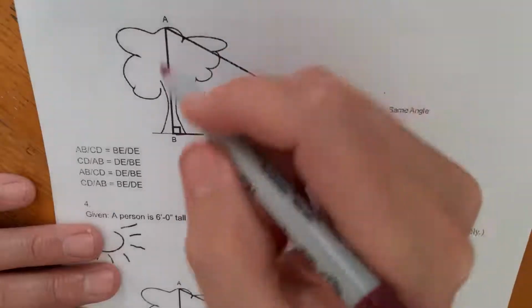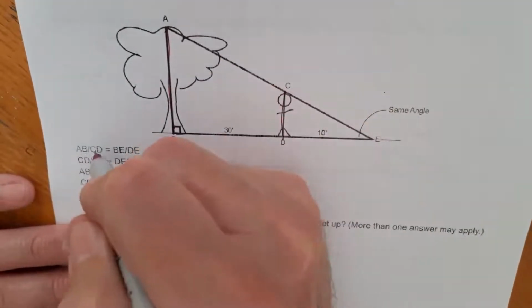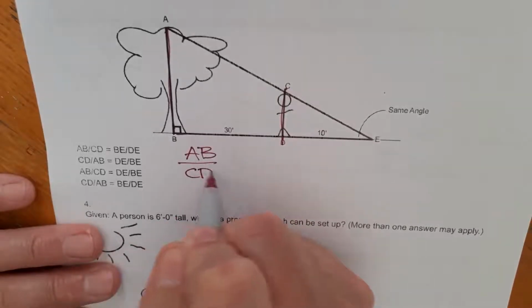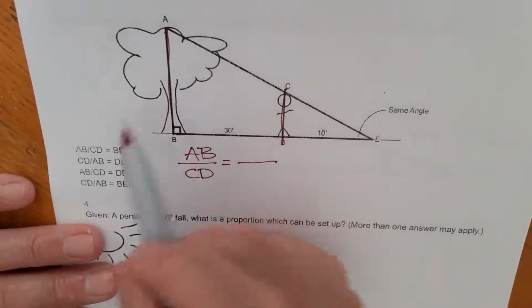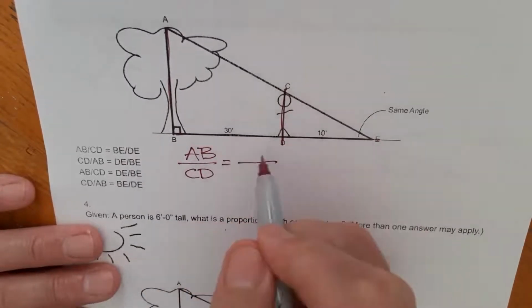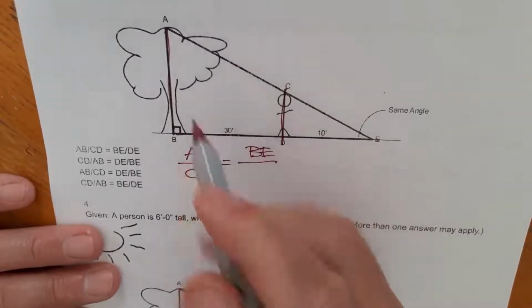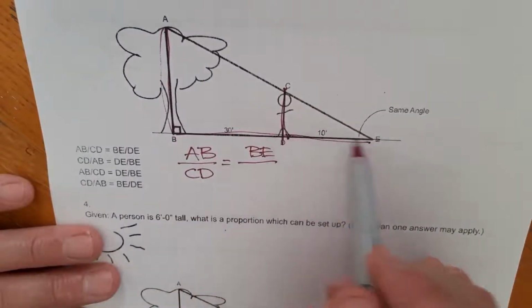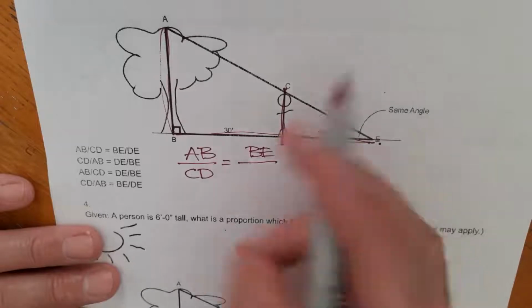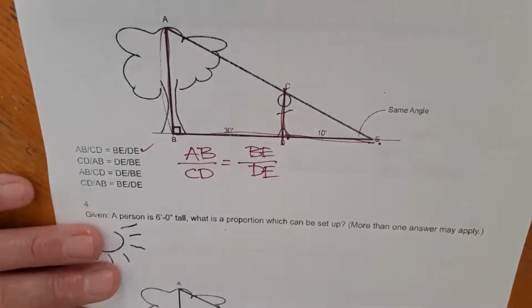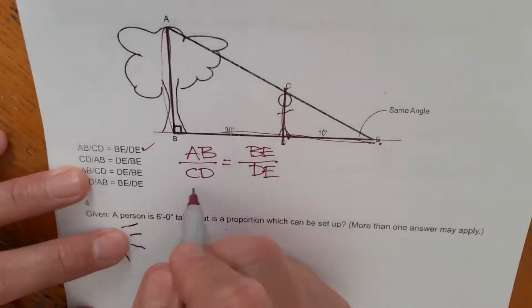So, AB here, CD here. AB over CD equals. Now they're going to go to BE. BE is this total length. So, they went large height to small height. Large distance, we need small distance. So we need DE. Is that what they have? Yes. Check. That's right. Let's do the next.